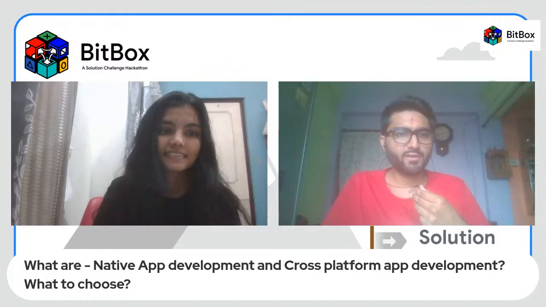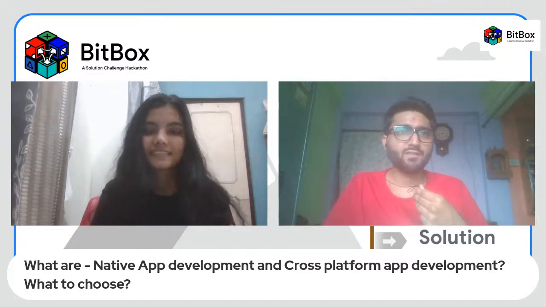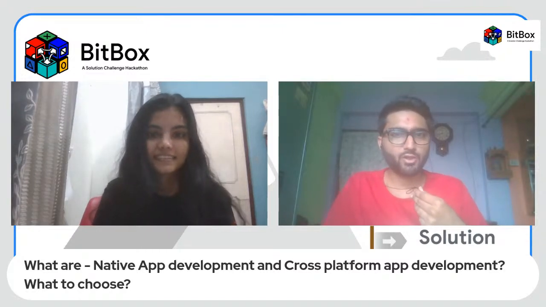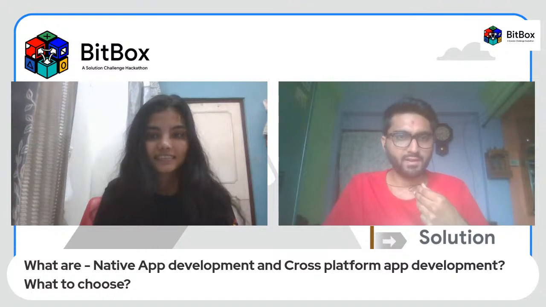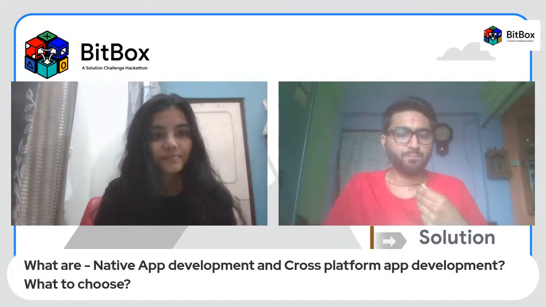So those are the options in Android. And if you go to iOS, you have Swift and Objective C. But designing the application for iOS takes a bit of effort, as in you should have a Mac system. That's the first need. Second thing is you will have to learn Objective C or Swift.